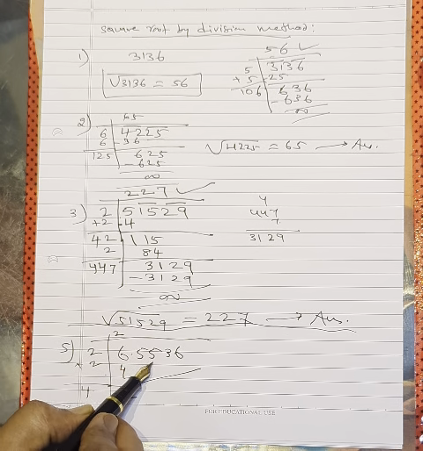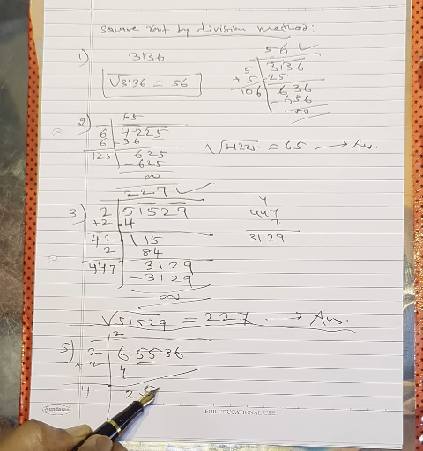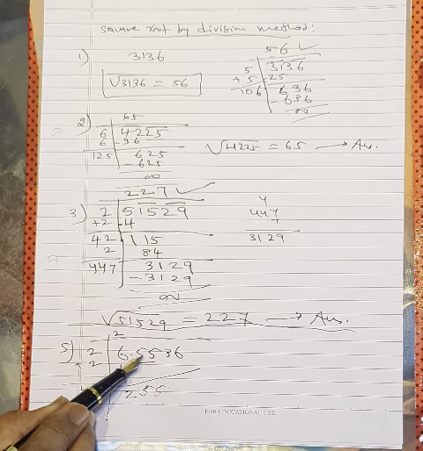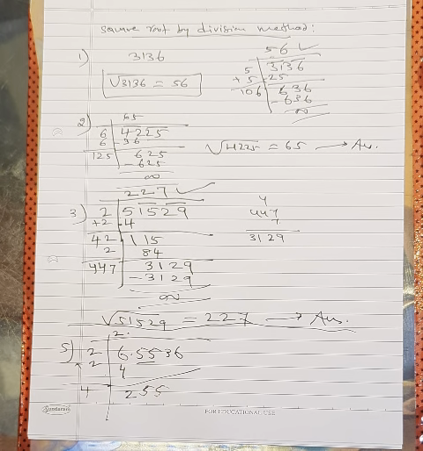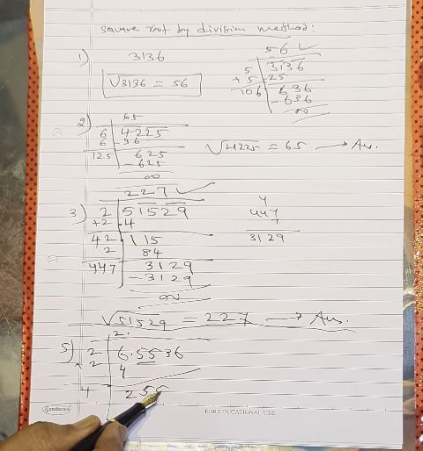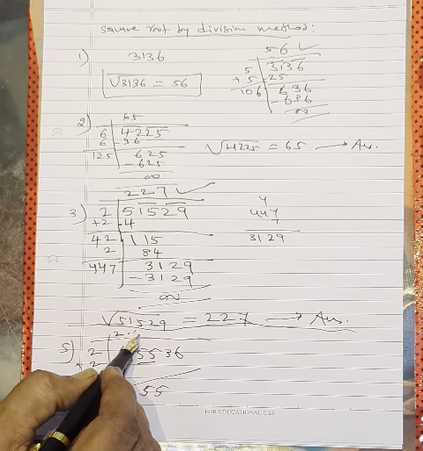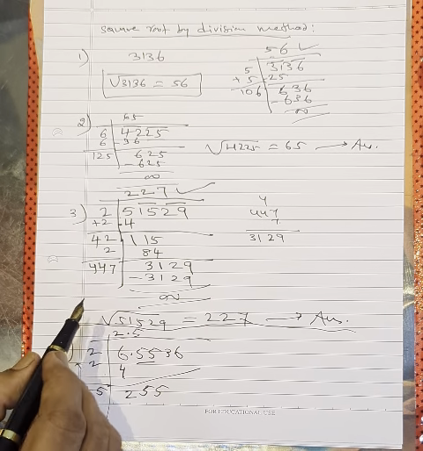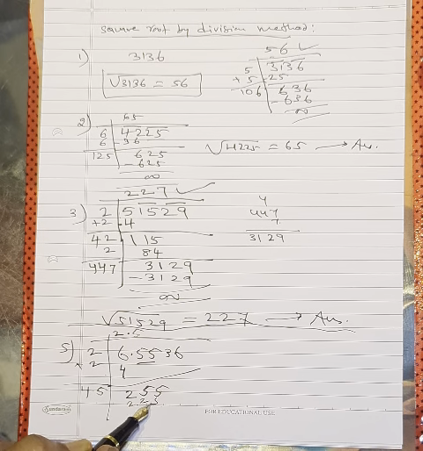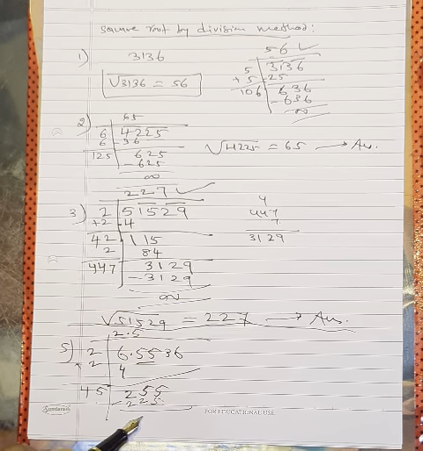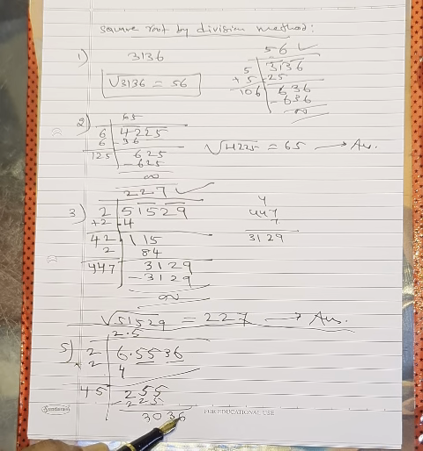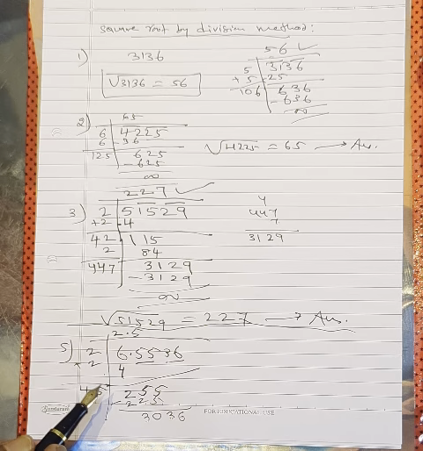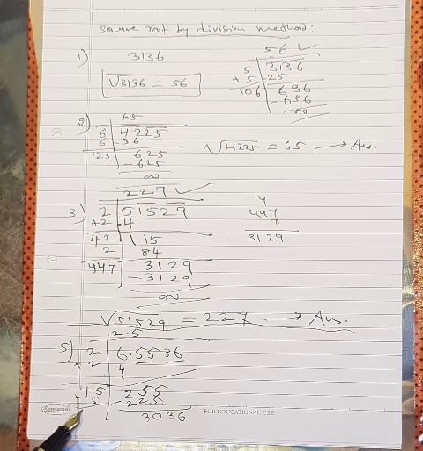The moment you bring the decimal pair down, याद रखो, decimal के बाद वाला pair नीचे लाया, immediately put a decimal point here. Okay. Now 4 how many times? 5 ending है तो 45 into 5 देखते हैं क्या आएगा. 45 into 5 is 225. Minus, this became 30. This pair I am bringing down. Now I got 3036.